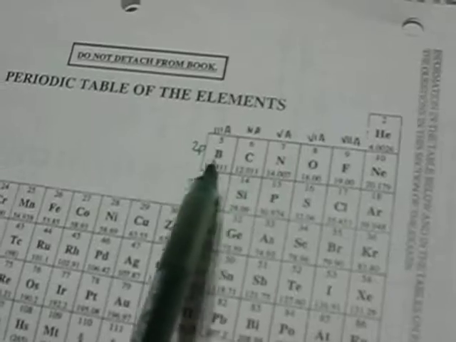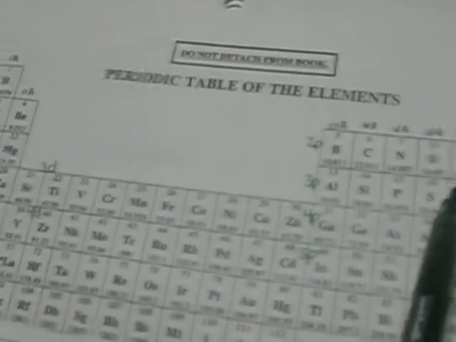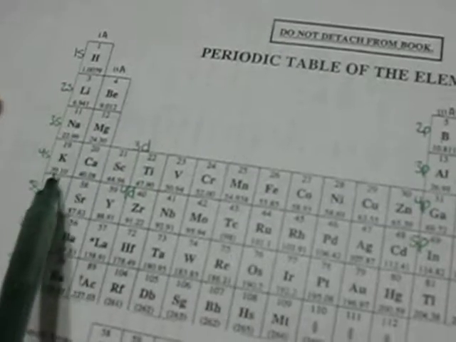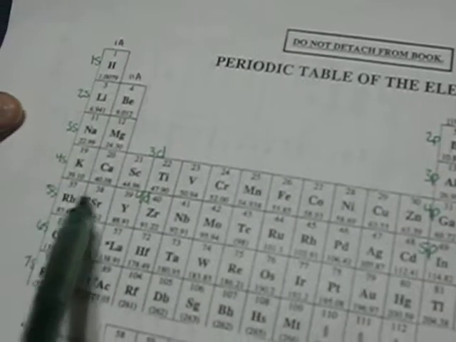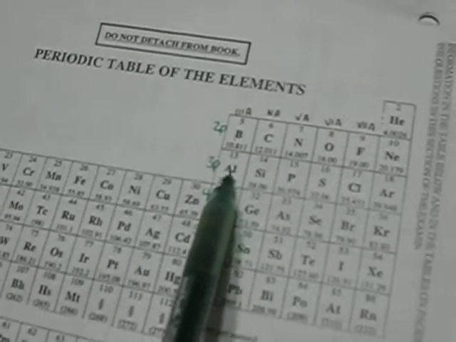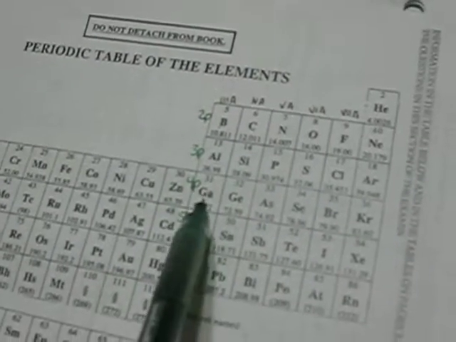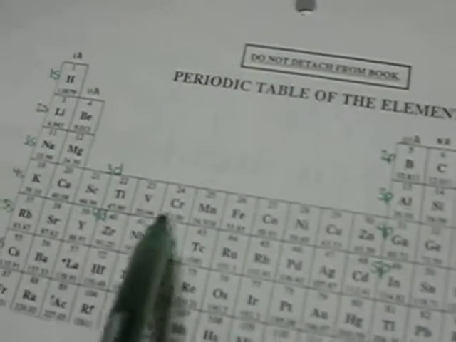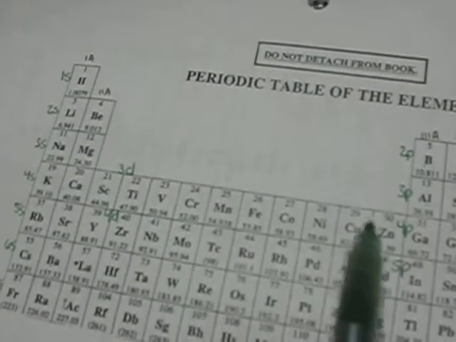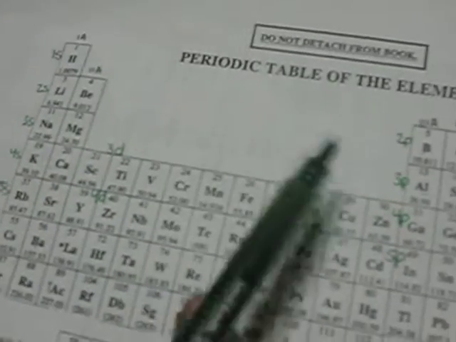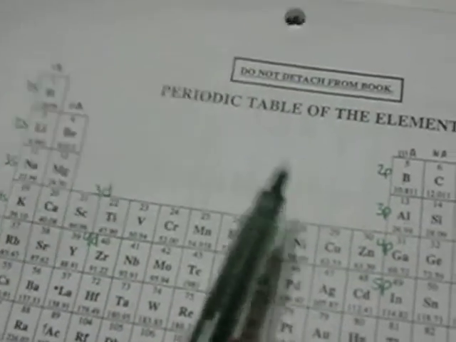2p6 in this whole row, these 6 elements, then 3s2 here for these two, and it continues down, 4s2, 5s2, 6s2, and on this side it continues with 3p6, 4p6, 5p6, and in the center here we have 3d10, 4d10, 5d10. And based off of this, the assignment should be really easy.